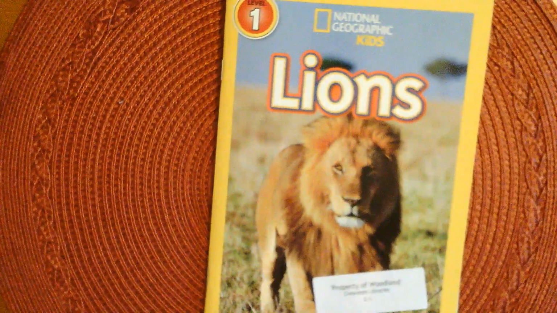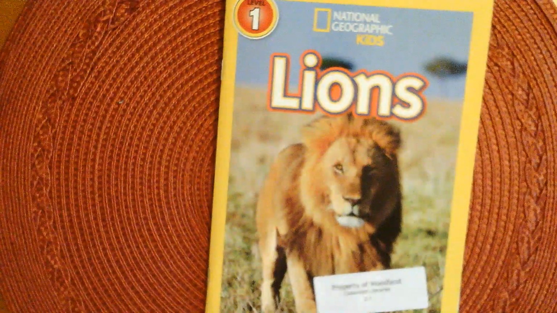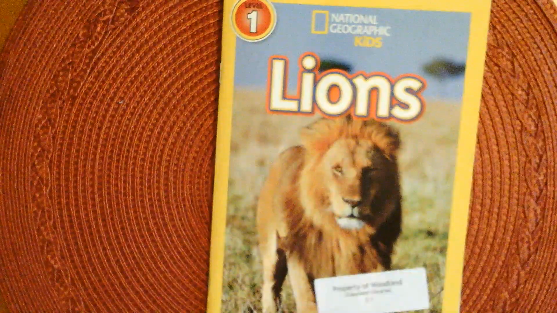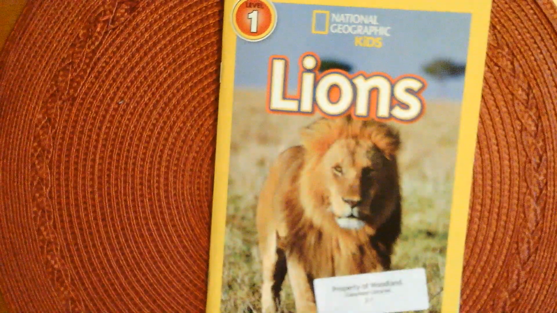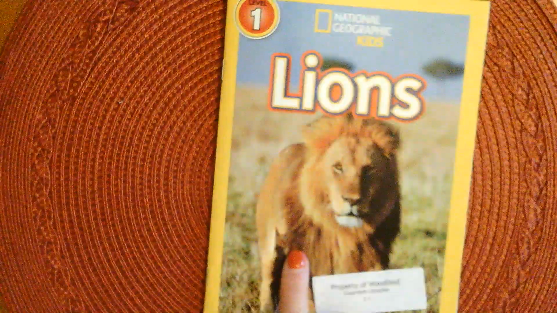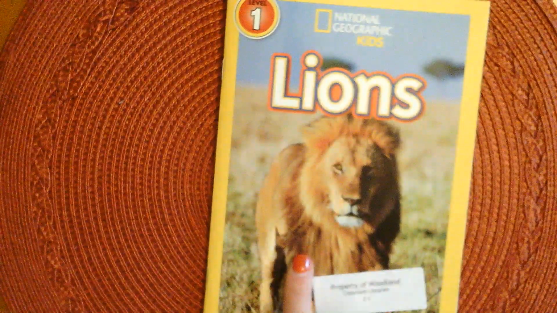So, some nonfiction text features we might see today is a table of contents. We're going to find that at the beginning of a book. Why is it helpful and what is it teaching us? Some others we might see: photographs. A lot of nonfiction text features, just like the cover here, has real life photographs.